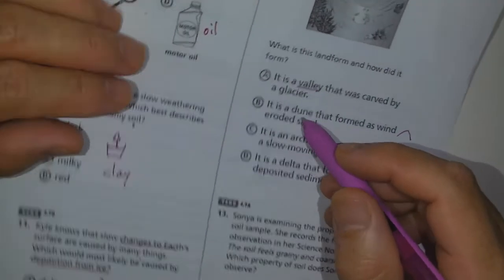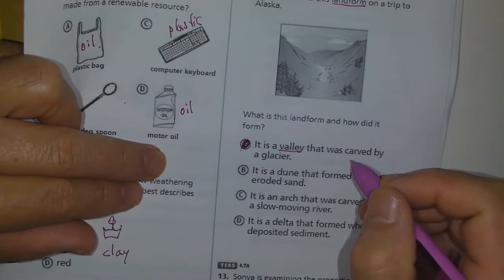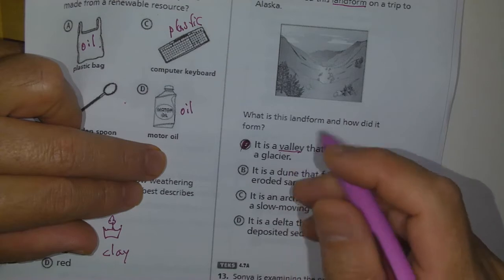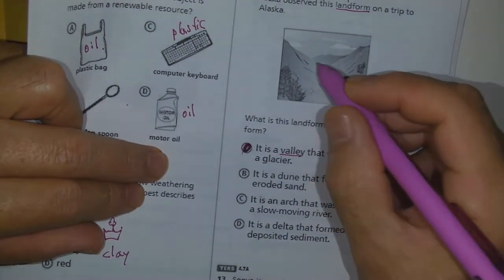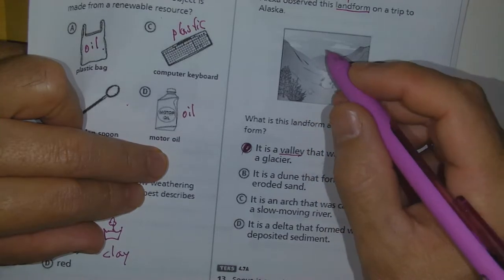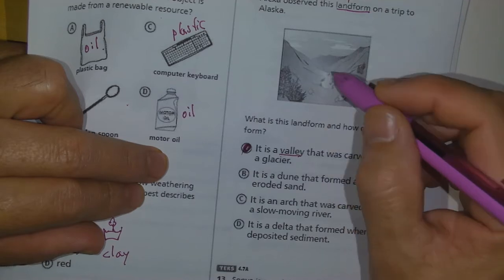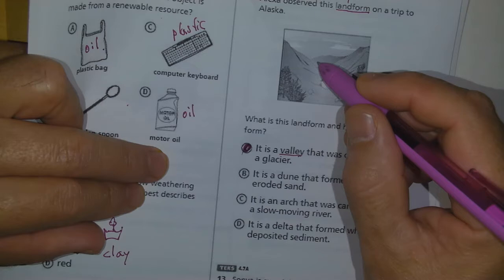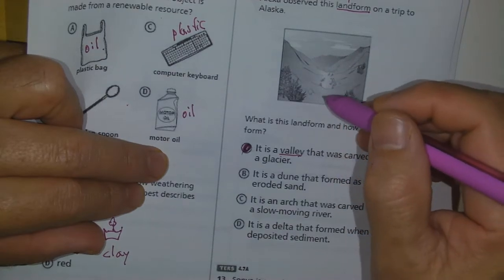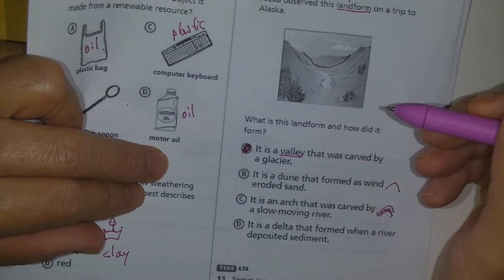So this is a valley. It was carved by a glacier. So the ice moves here because this is kind of a U shape. Sometimes when it's only water, it's not like this, not very smooth. This one looks very much like a U shape.